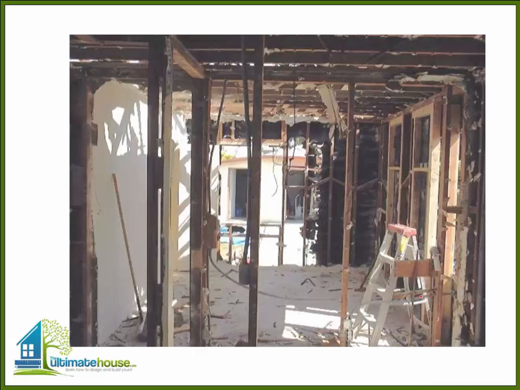We can just remove everything all at once, start with a demoed out building, and get ready to rebuild. Even a little building like this means carting away trash bin loads full of plaster and old 2x4s and so forth.